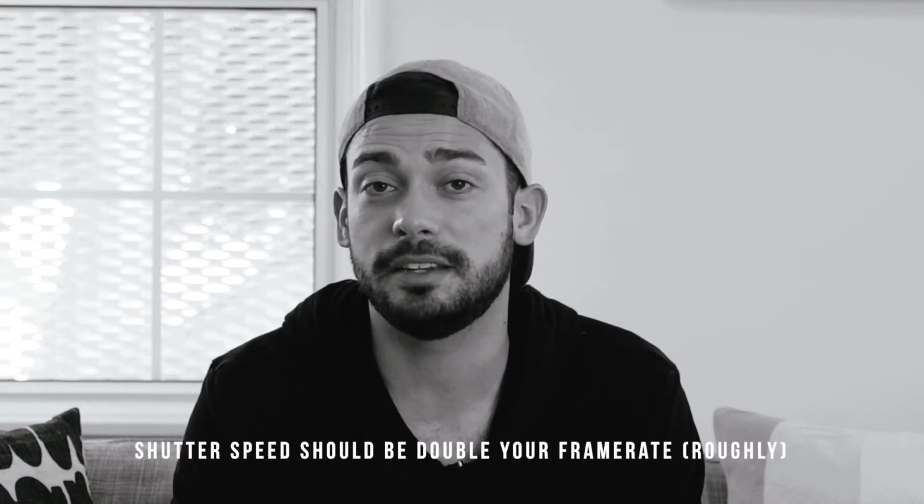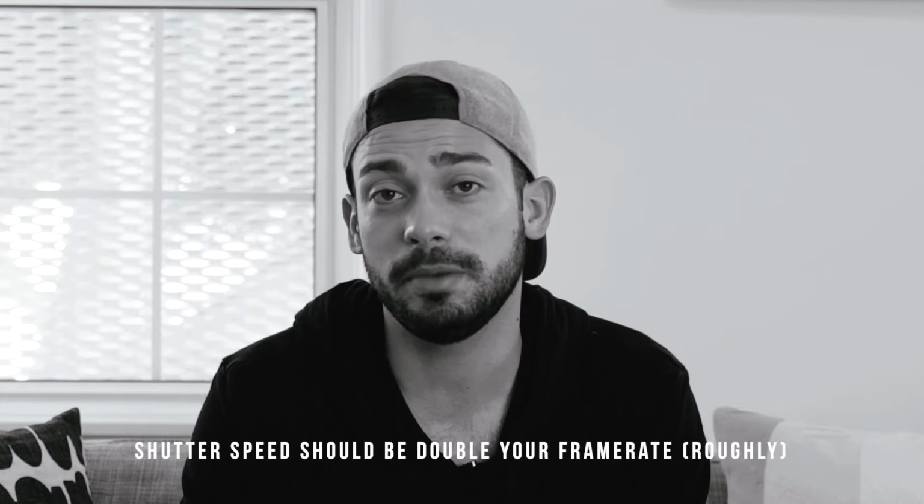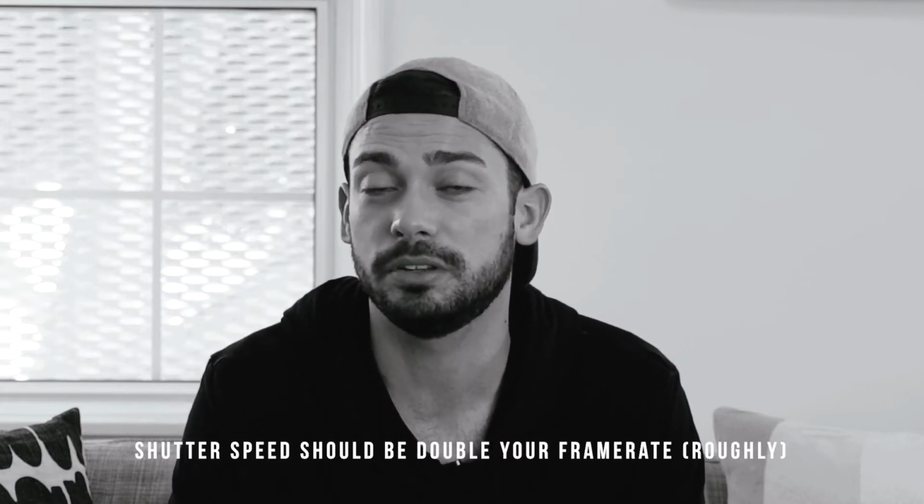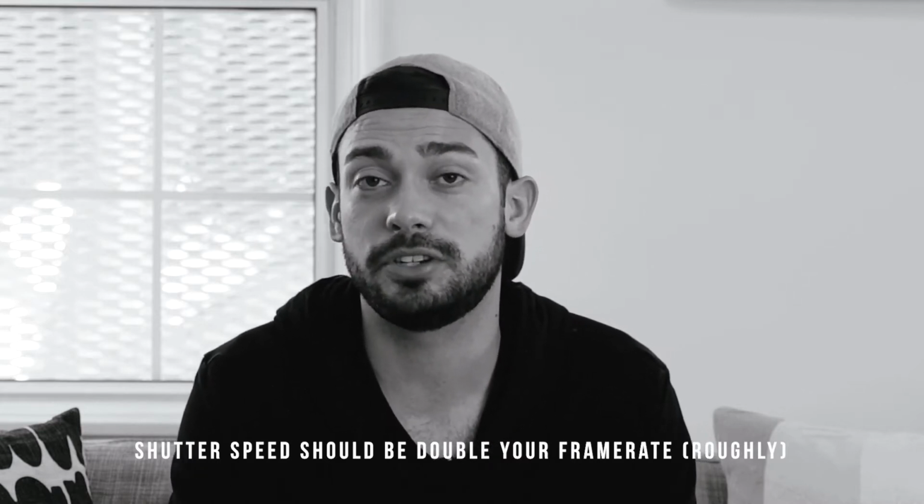So with video, it's a little bit different than photography, and you need to keep your shutter speed at double that of your frame rate. So I'm filming this in 24 frames a second. It's real-time video, and in this case, I'd set my shutter speed to 1/50. If you were filming in slow motion at 60 frames a second, you would double that, and you'd need to get the shutter speed as close to 1/120 as possible.